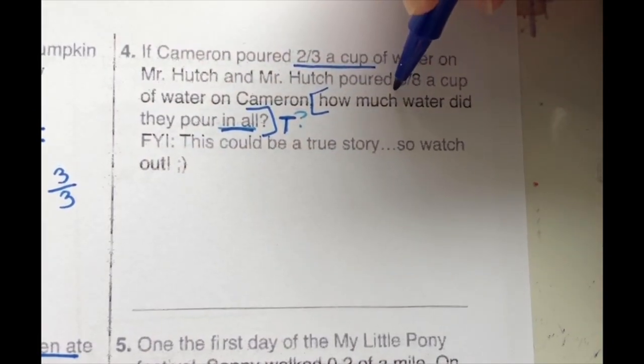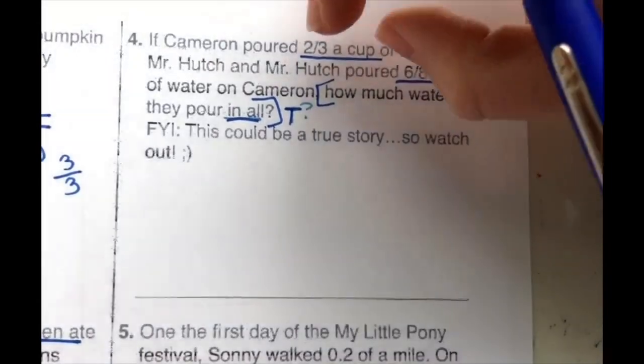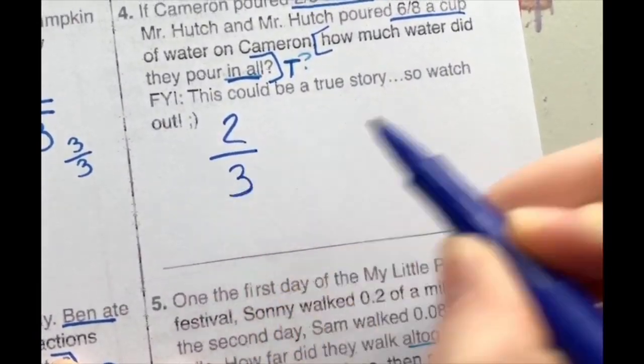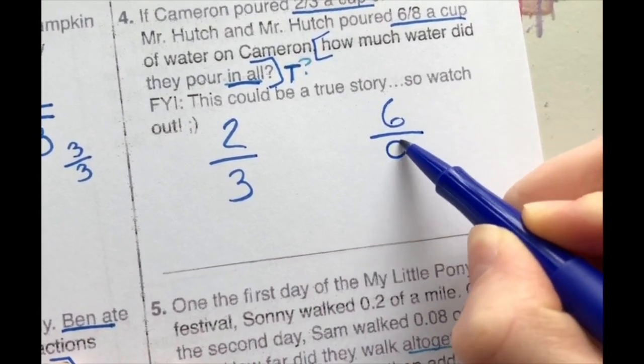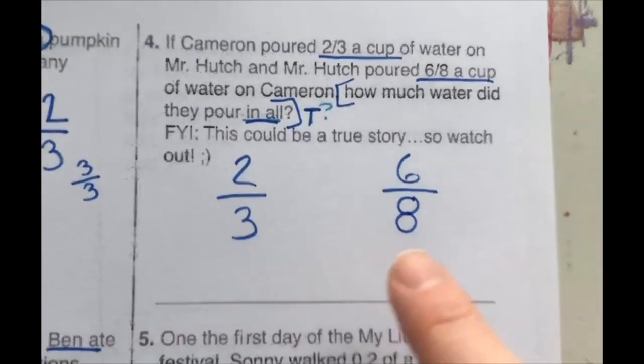Hutch poured 6/8 of a cup of water on Cameron. So in all, we need to add our 2/3 and our 6/8. So go ahead, let's write our 2/3 and our 6/8. But we know we can't add these fractions because their denominators are not the same.